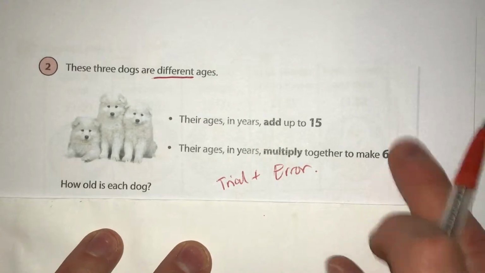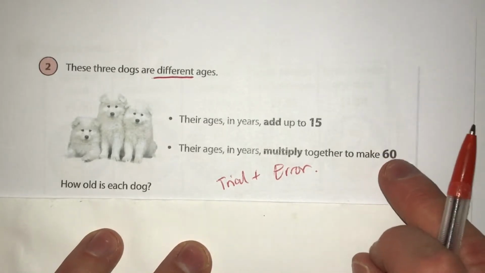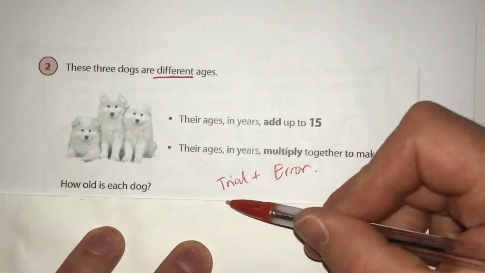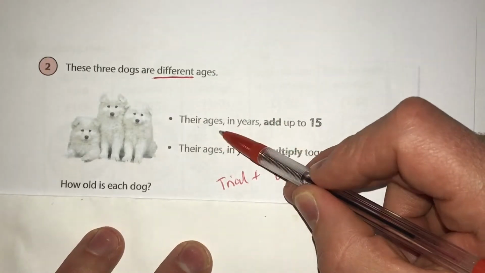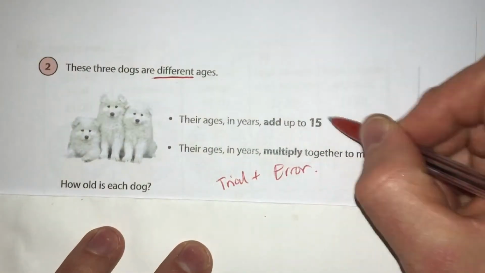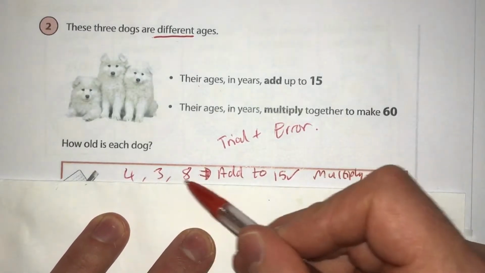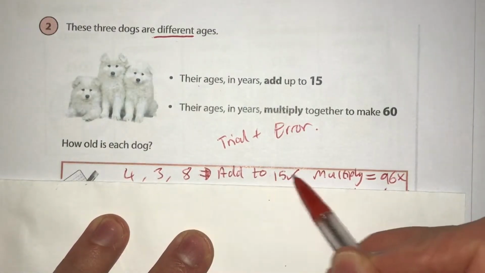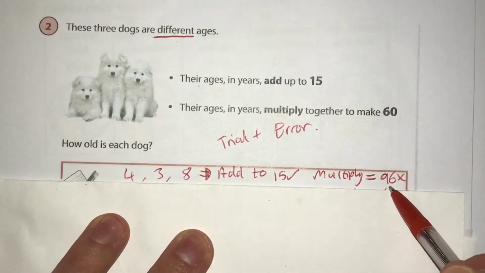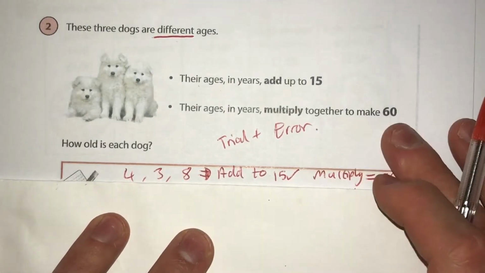The 3 numbers have to times to get to 60, so you can think of factors of 60 if you want. But I started by literally choosing 3 different numbers, because it says here they're different, and see if they added to 15. So, what did I try? I started with 4, 3 and 8. I know that adds to 15, ticked it, but 4 times 3 times 8 did not. It gave me 96, which was pretty large.